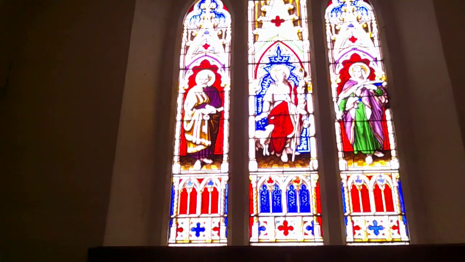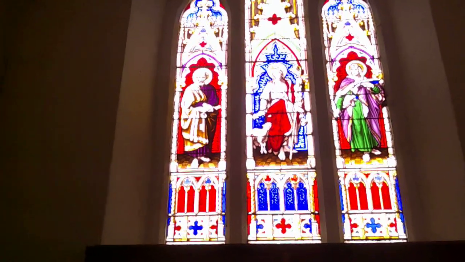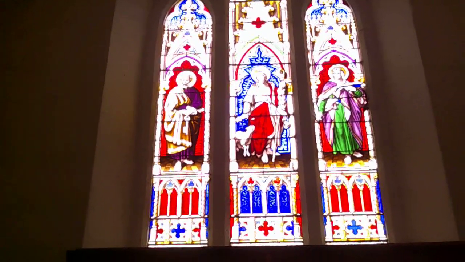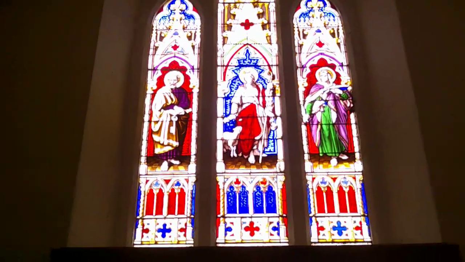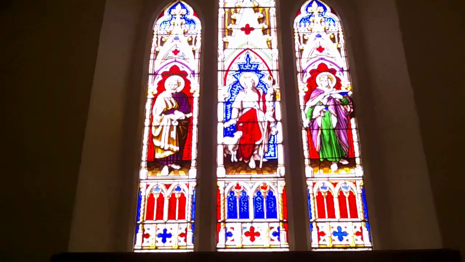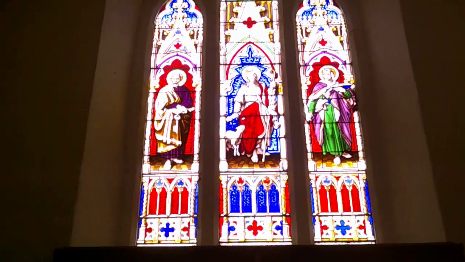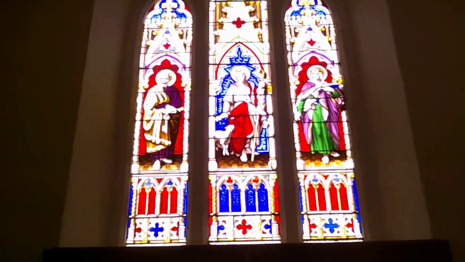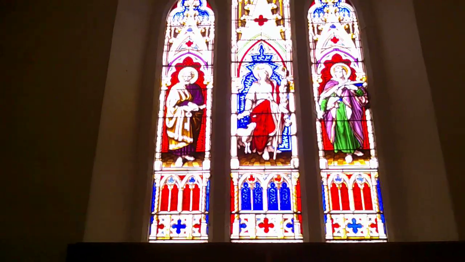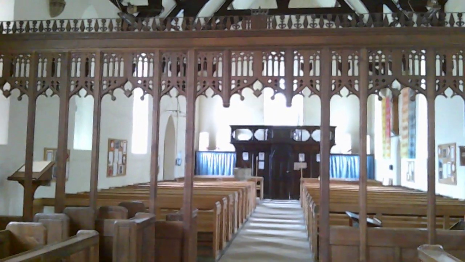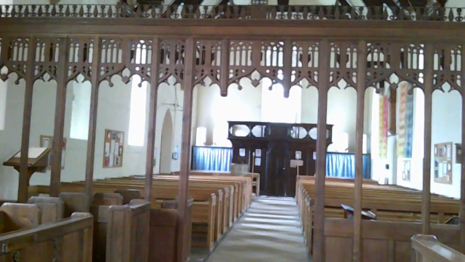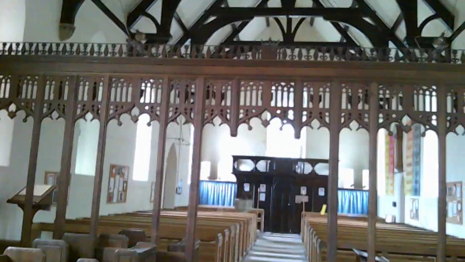The window here with the Apostle Peter, the Good Shepherd, and the Apostle John, or John the Evangelist, is original and has been here since the church was opened. It's a great example of that period, the 1840s, 1850s, and we turn around to look west. And so that is the very simple interior here.